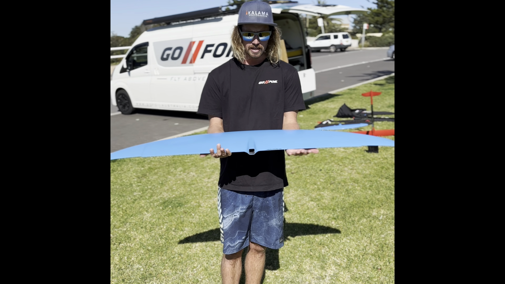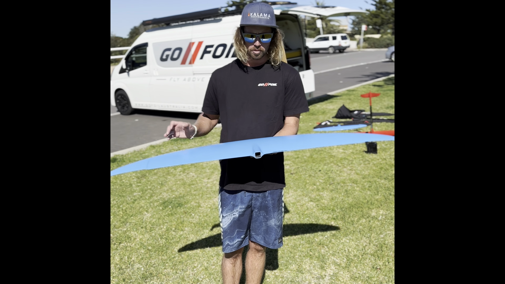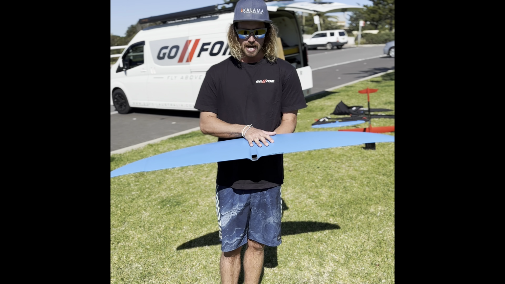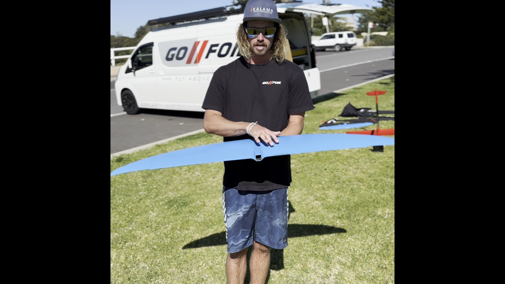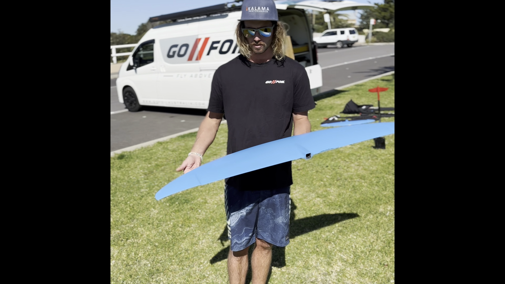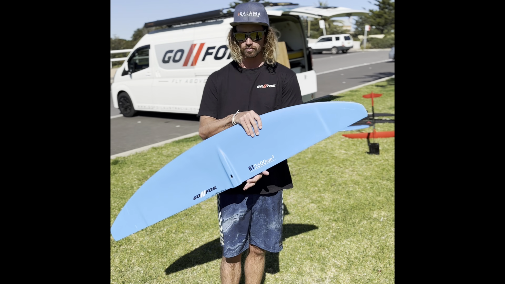The GTs come in a range of sizes, probably the best for beginner to intermediate, something I teach on. And then when you want to excel into pumping, downwind, fast speeds, then go to the RS series, which is the red series like I showed you before.